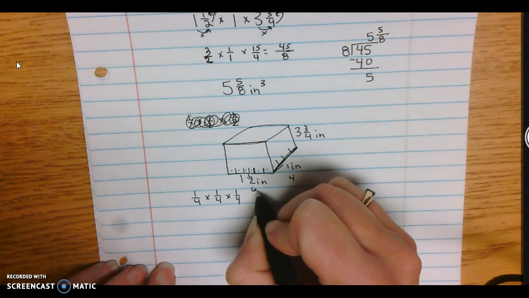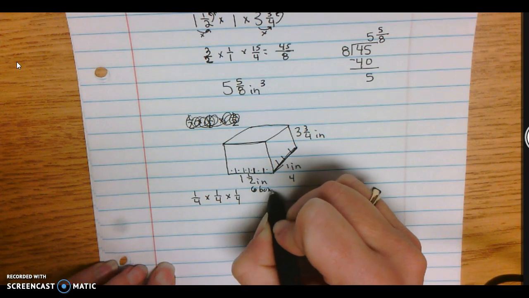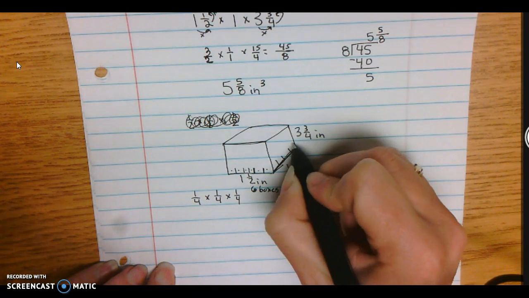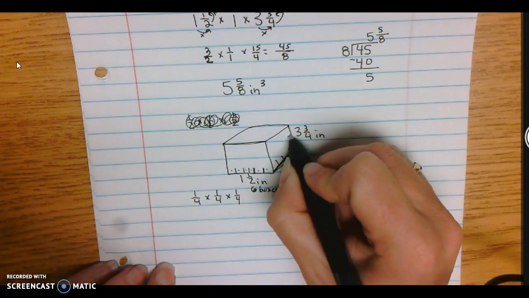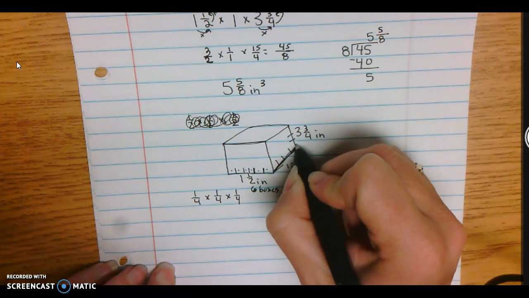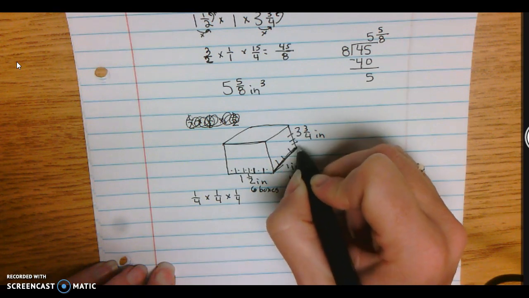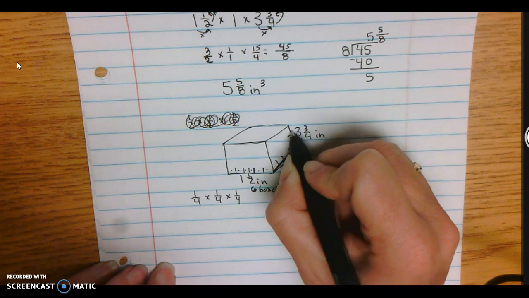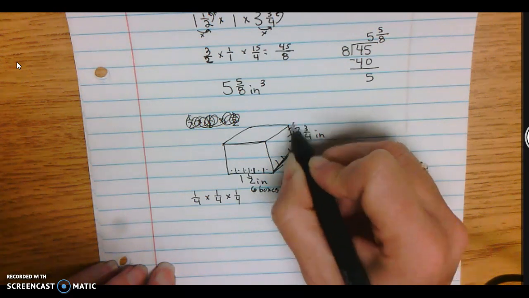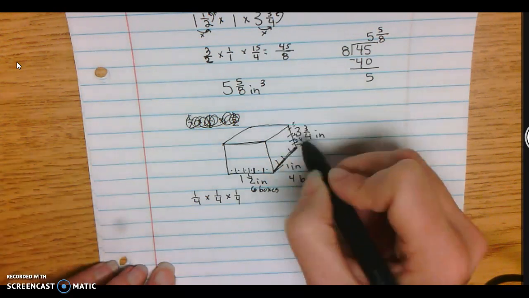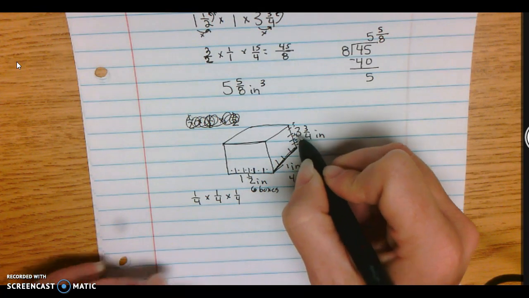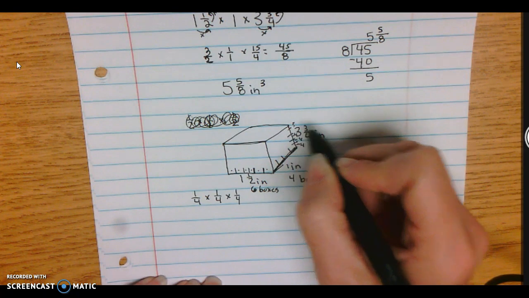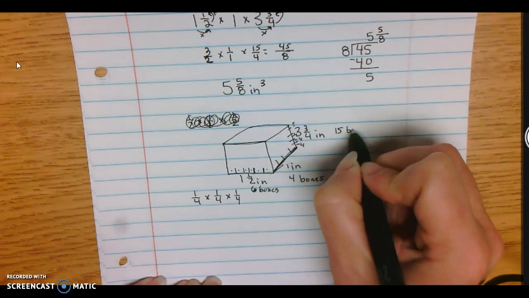So that's 6 boxes, 4 boxes. In 3 3/4, for each of the inches, that's 4 boxes each. I know I didn't draw this to scale. So if that's 4 boxes there, 4 boxes there, 4 boxes there, and then 3 boxes in the 3/4, that tells me that I have 4 plus 4 plus 4 is 12, plus 3 more is 15 boxes.